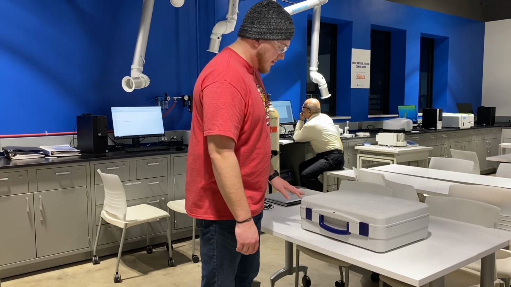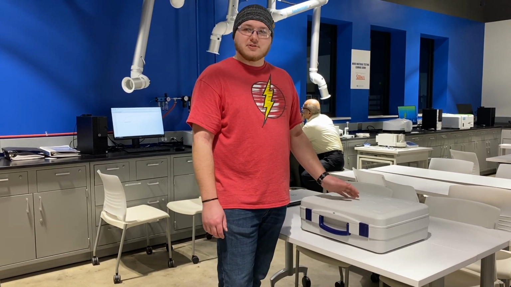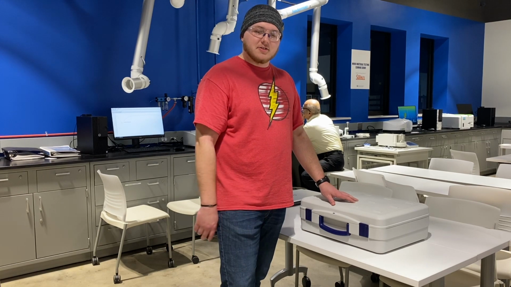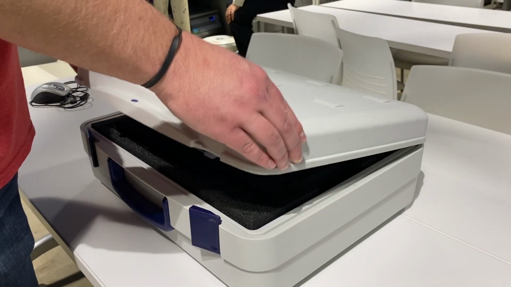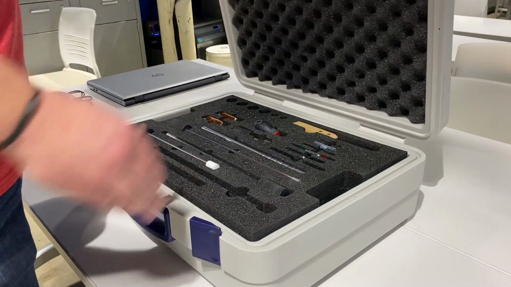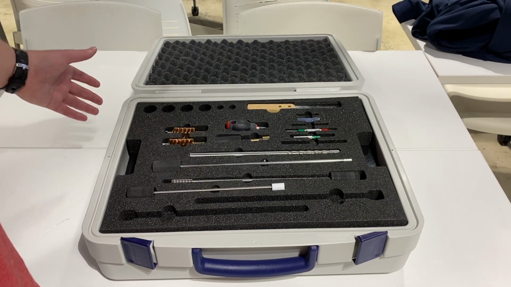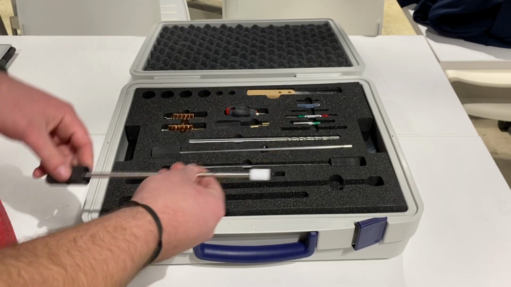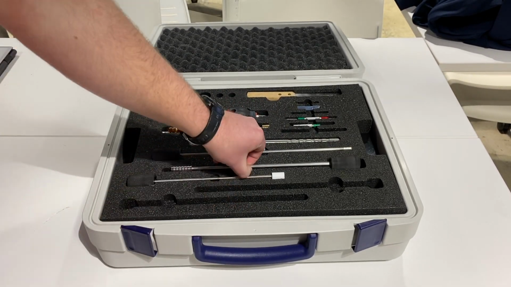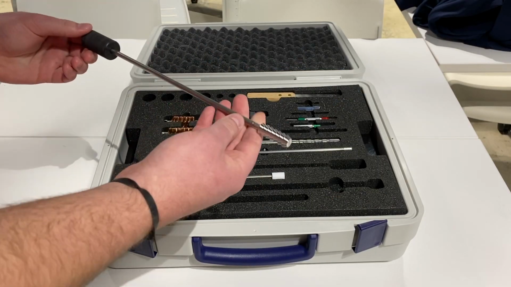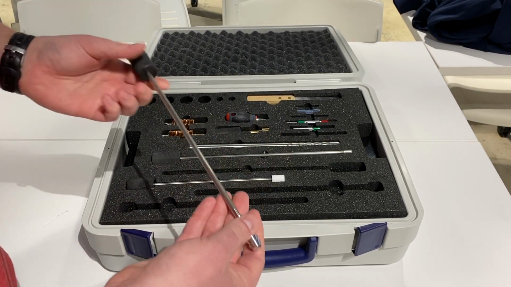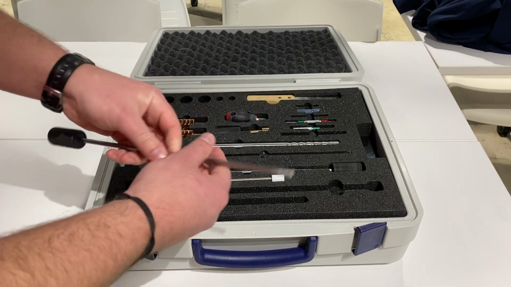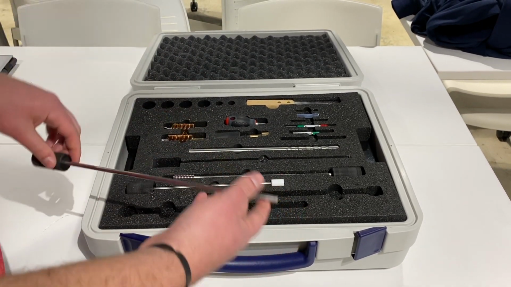All right, so in this special looking briefcase, we have our tools that we'll use for the capillary rheometer. Let's take a look inside. So here we have our little toolkit. Right here we'll use this to load our material into the barrel. Here's our cleaning rod. If you remember from the melt flow indexer, it's pretty similar, it's just bigger. This is our loading rod. We use this to put the die into the barrel.